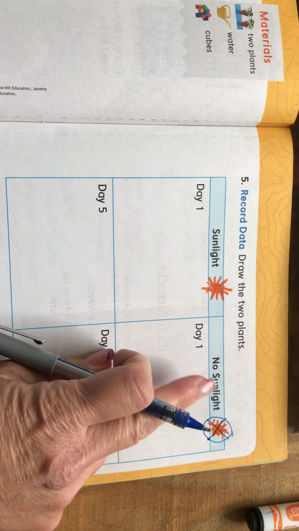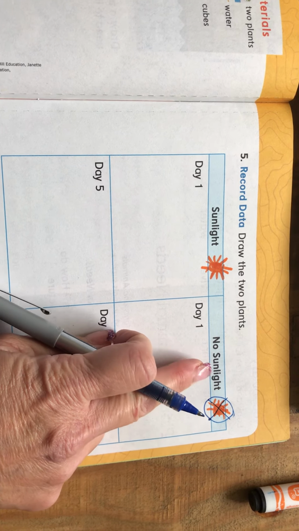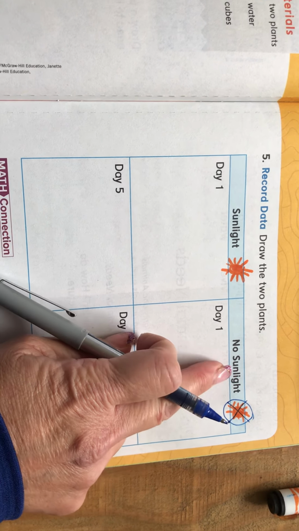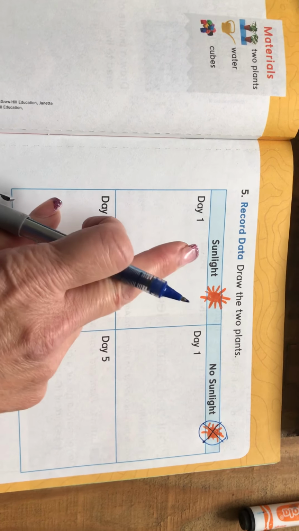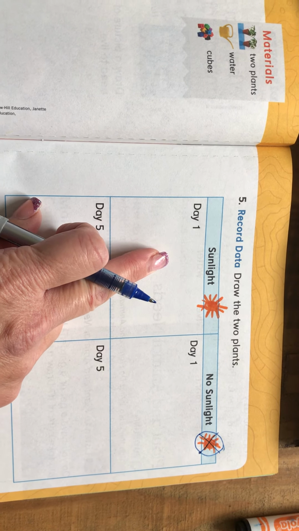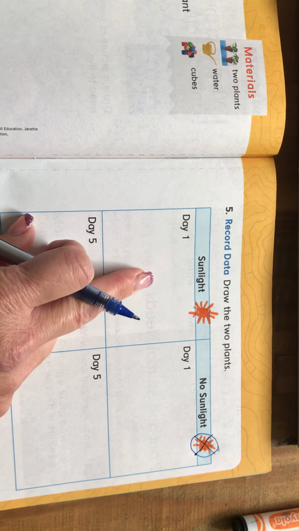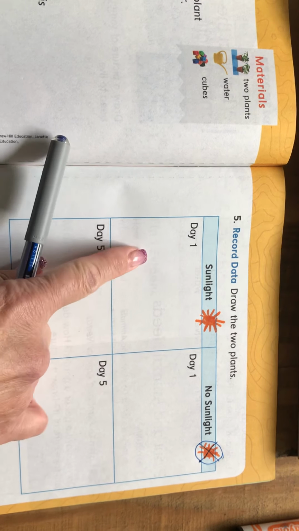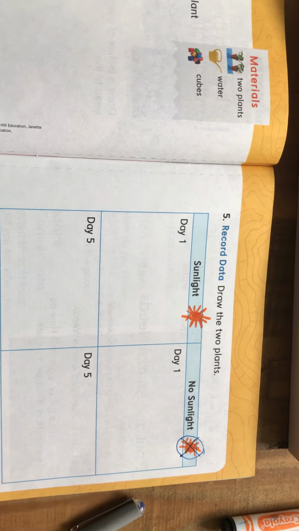This is the plant that we put into the cabinet. This is the one we put in the dark cabinet. This sunlight plant is the one that we're leaving outside. So we had two plants, one that stays in the sun and one is going in the cabinet.